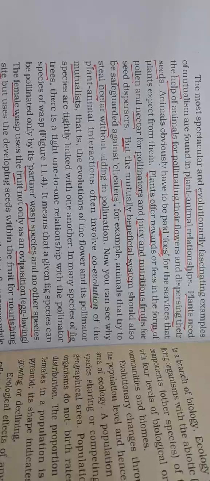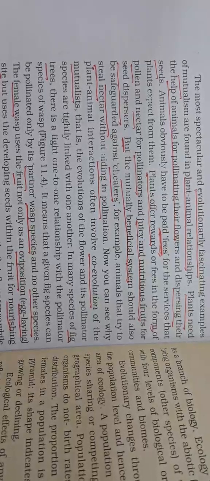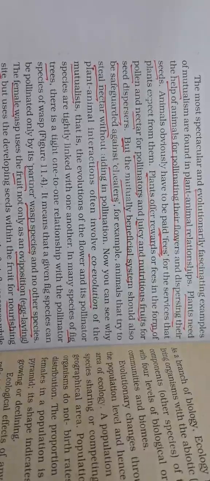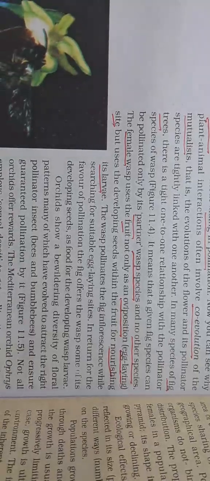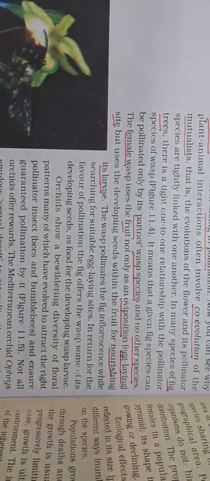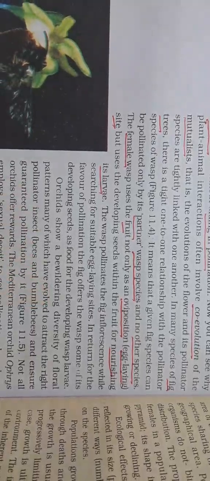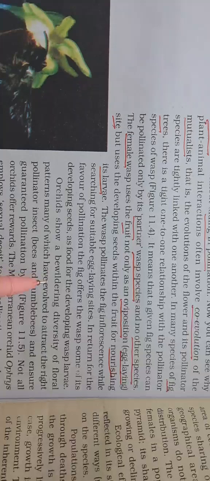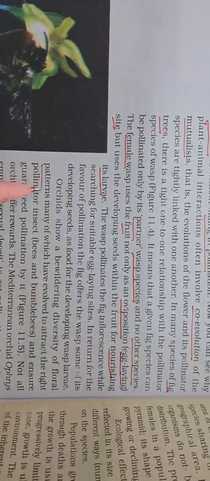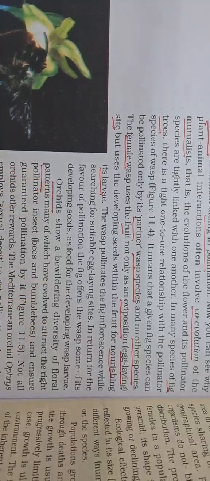In return, wasps are carrying out the pollination. This way, both are getting benefited: the species continues for the fig and the species continues for the wasp. Another beautiful example is given about the diversity of floral patterns which is seen in orchids.